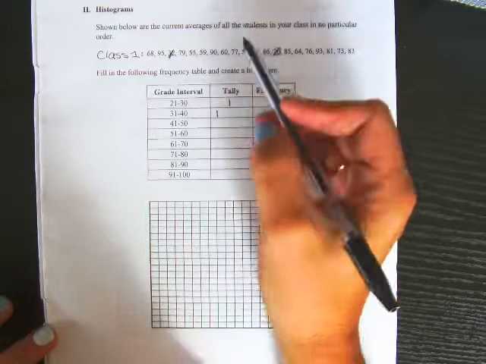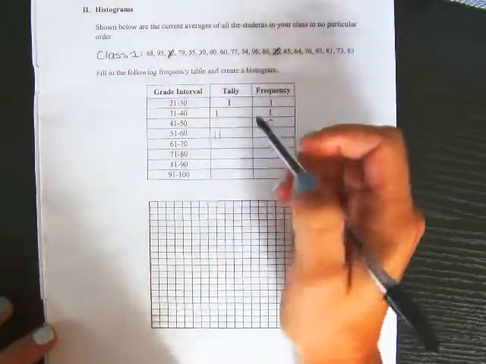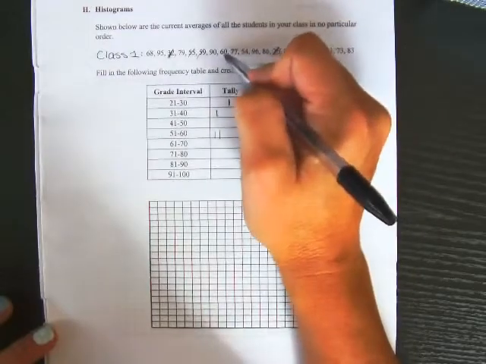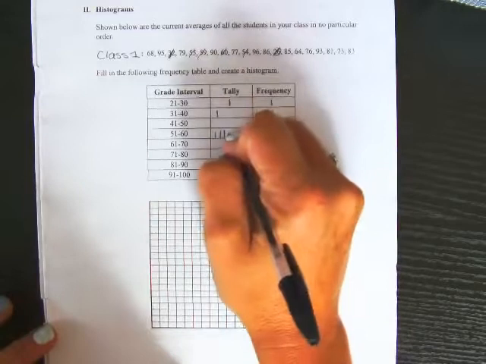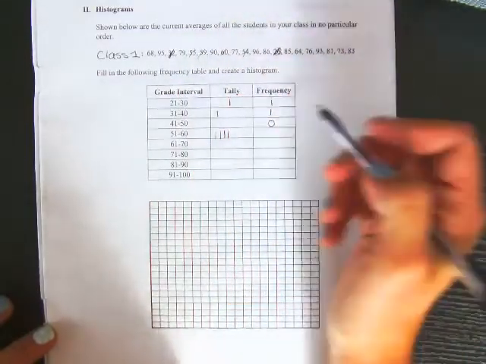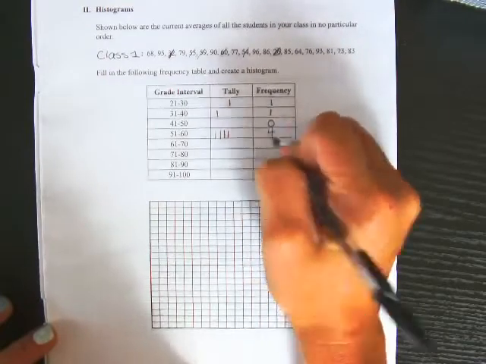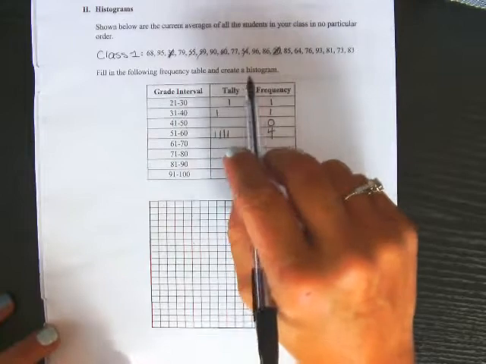51 to 60, I have a 55. 59, 2 tallies. We have 60. It's another tally. 54 is another tally. And that's all. So we have 1, 2, 3, 4 for the frequency on that one. Frequency meaning how many times it happens.